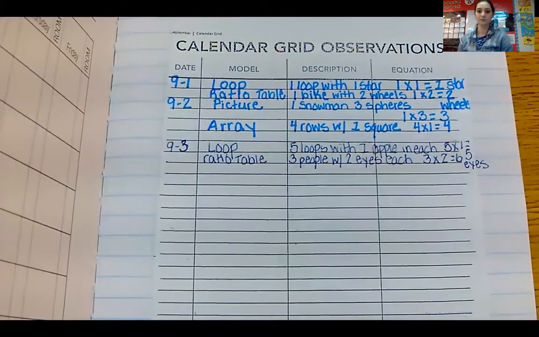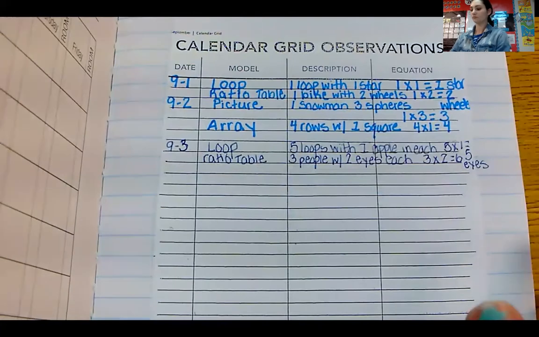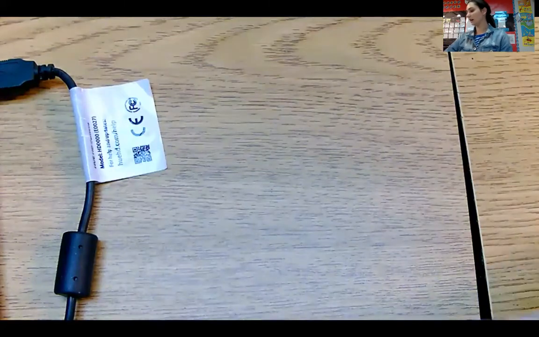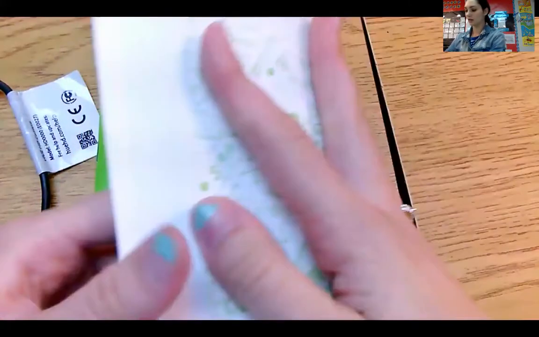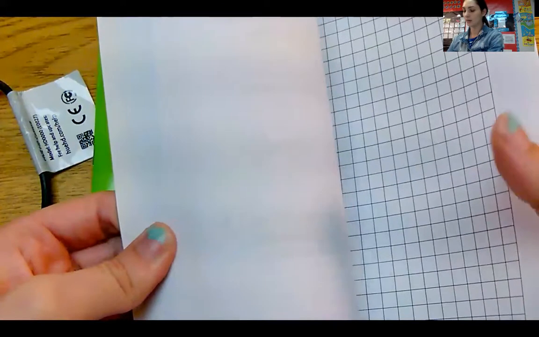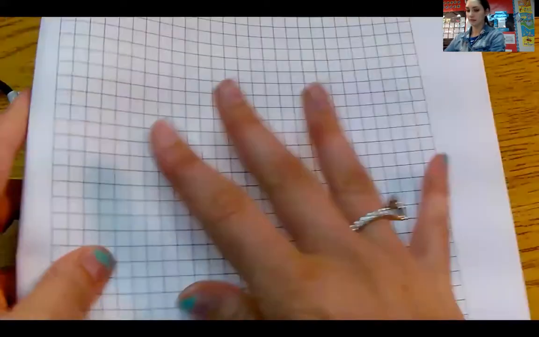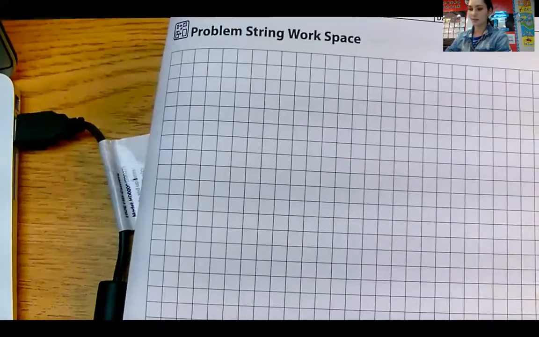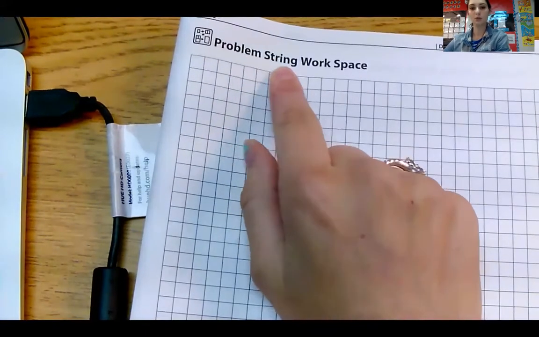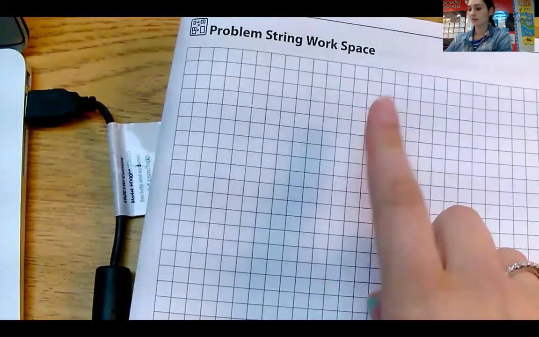Okay? All right. Now you are going to get out your Number Corner book. So we're not going to do graphing today. We're going to look at our Number Corner book. And what you're going to do is you're going to turn all the way to this back page. It's called A1. The page is A1, and the page is called Problem String Workspace. Okay?